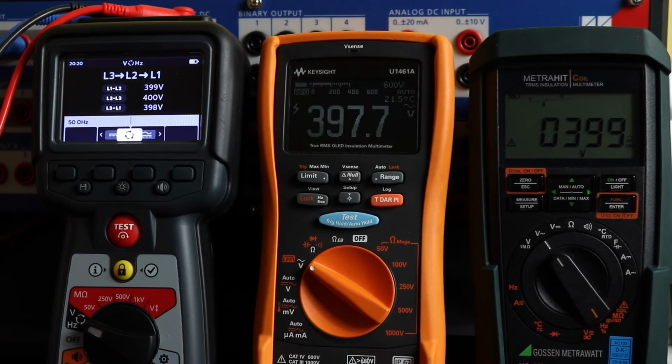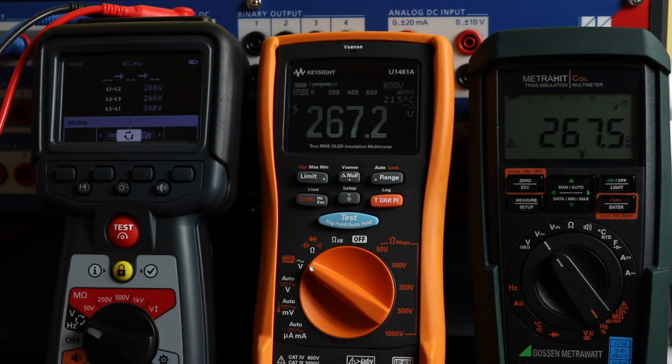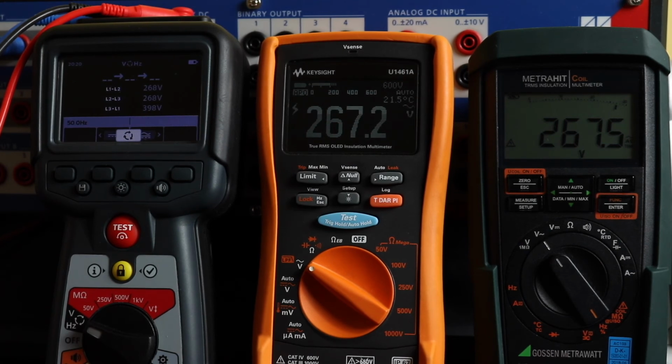What we're going to do, if I drop the voltage down on one of the phases, it's reacting quite well. Yeah, so it matches the other instruments for an imbalanced phase measurement. So yeah, I feel that's quite a good feature really to have if you need to set up or want to measure voltage balance across something. The MTR105 can do that quite easily.